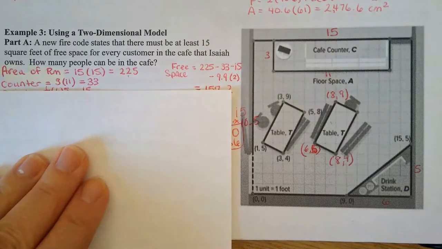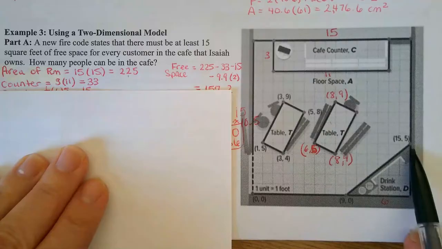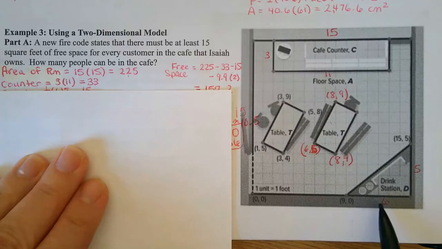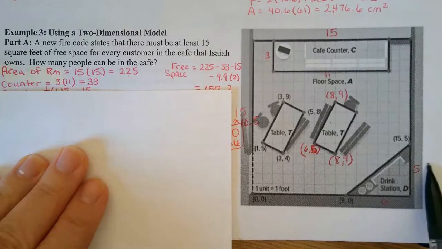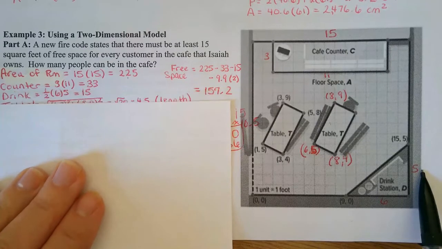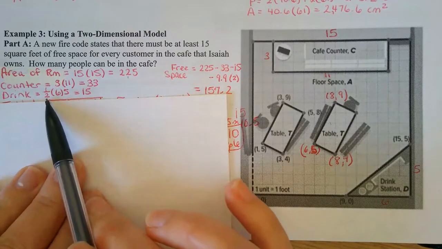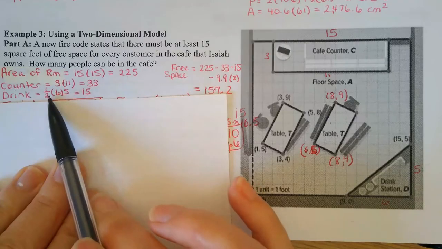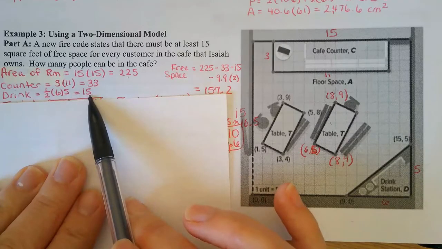Then for the drink station, I again counted how long these were based off the boxes in the picture. The base I found was 6 and the height I found was 5. The area of a triangle is a half times base times height, so I did half times 6 times 5 and got 15.